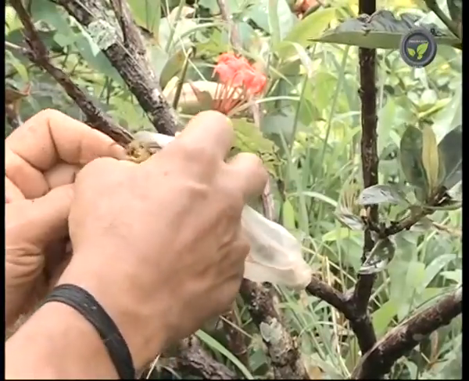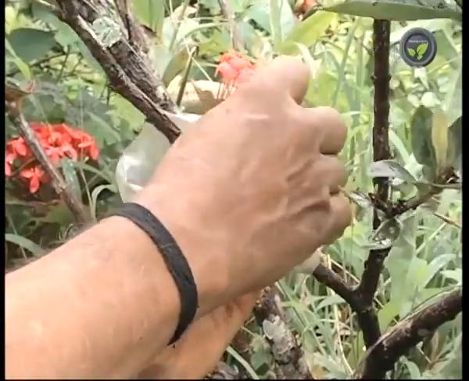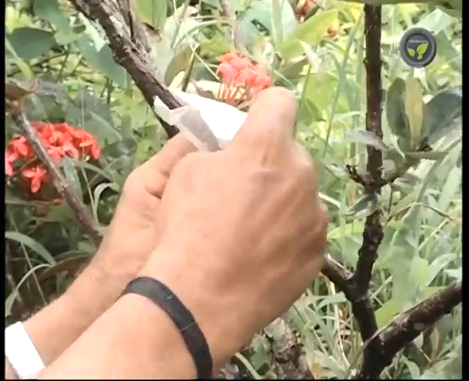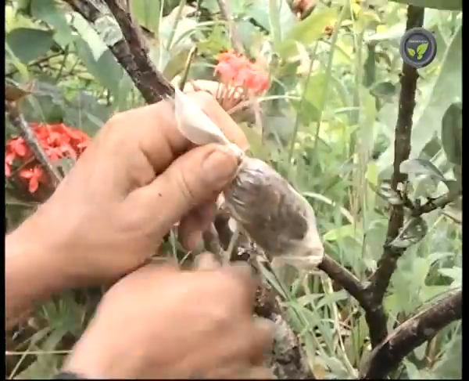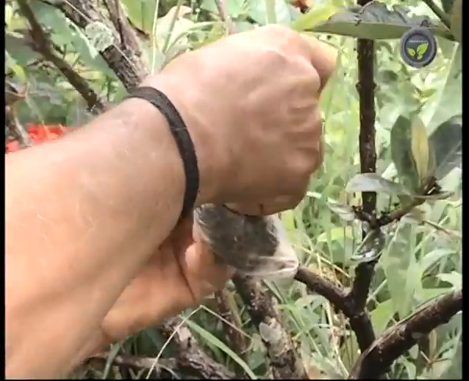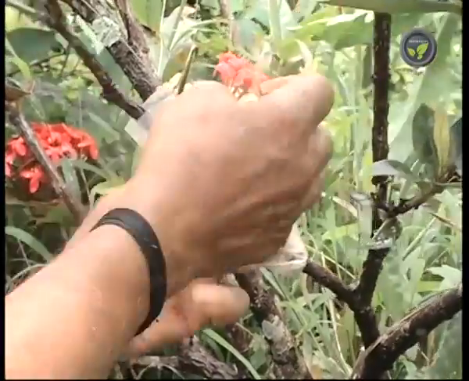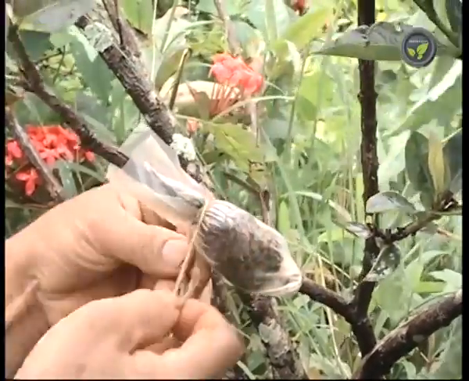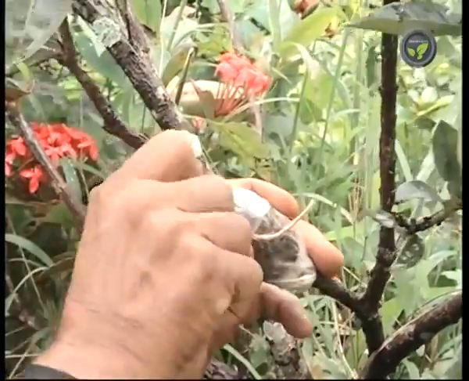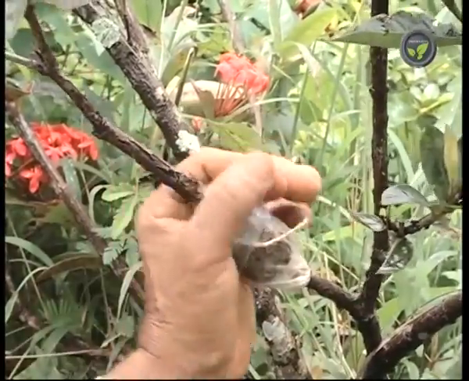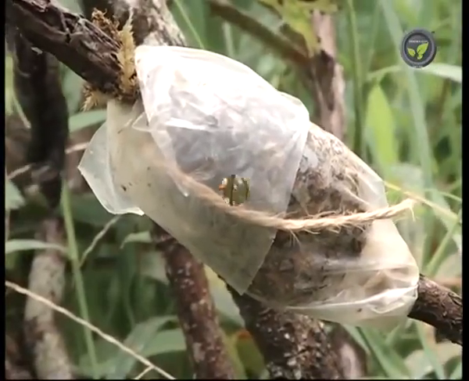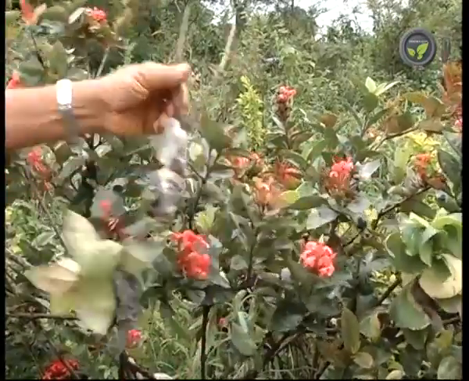Fill the packet with the moist sphagnum moss tightly. Again, tie the opening at the top. Tying should be tight enough to make the layer ball airtight. It will root within 5 to 6 weeks.